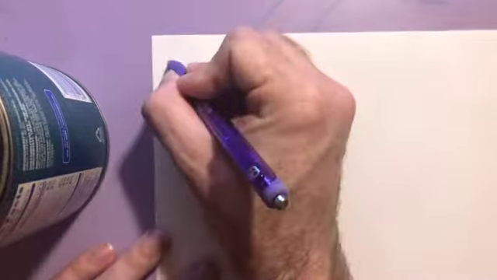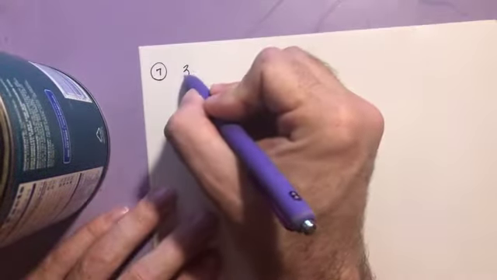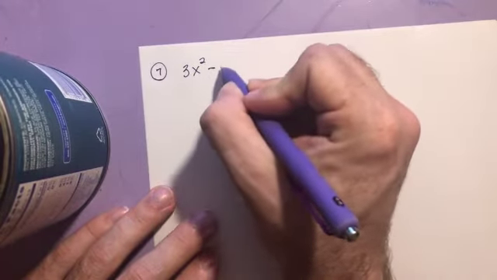All right, number 7. So with 7, there's a number in front, but there is no GCF.